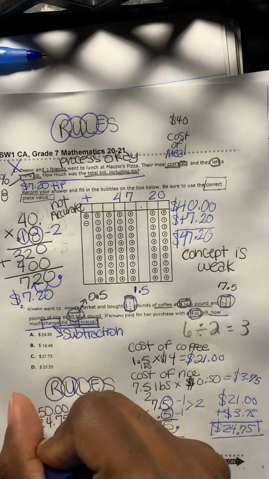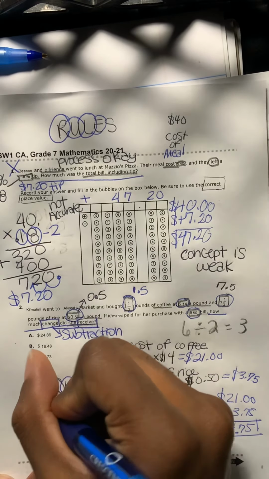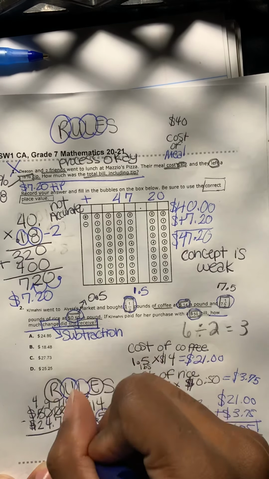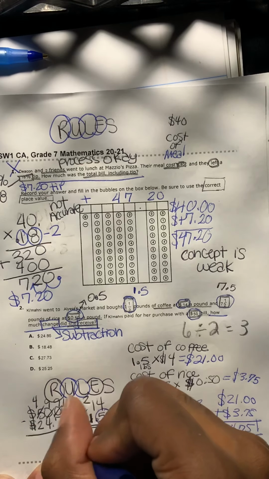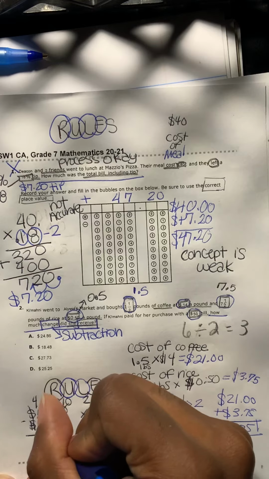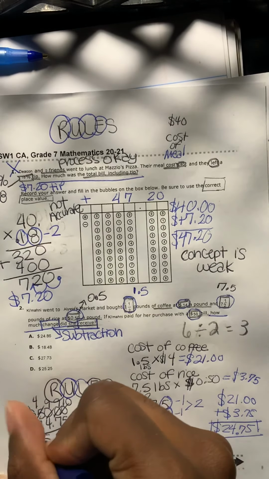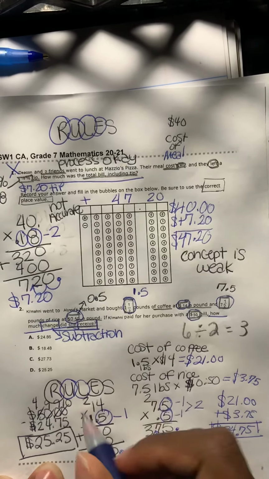Subtract it out. Have to borrow from the 5 here. Comes a 4. 9, 9, 10. 10 minus 5 is 5. 9 minus 7 is 2. 9 minus 4 is 5. 4 minus 2 is 2. Ladies and gentlemen, this is our final answer, $25.25.